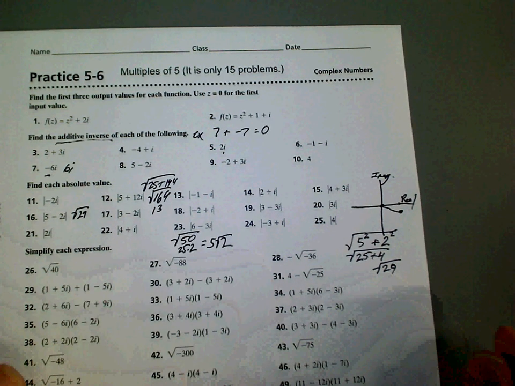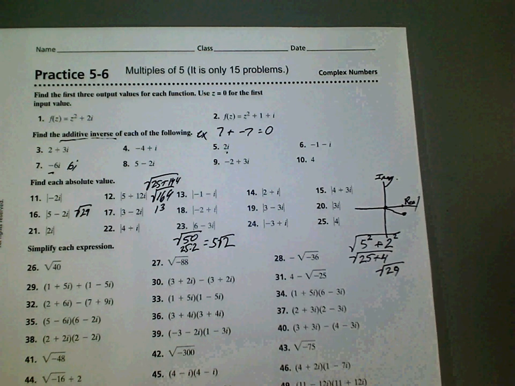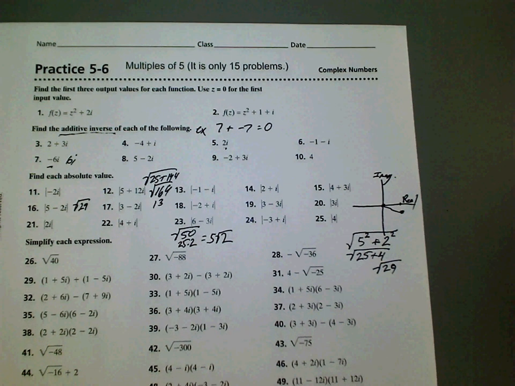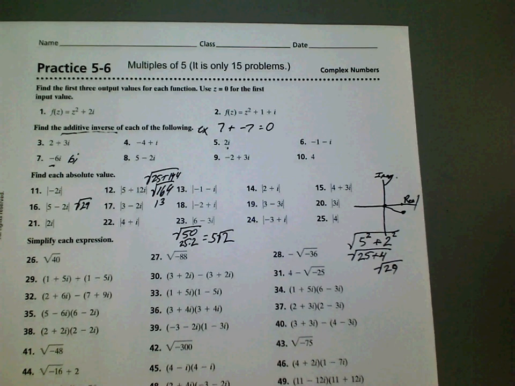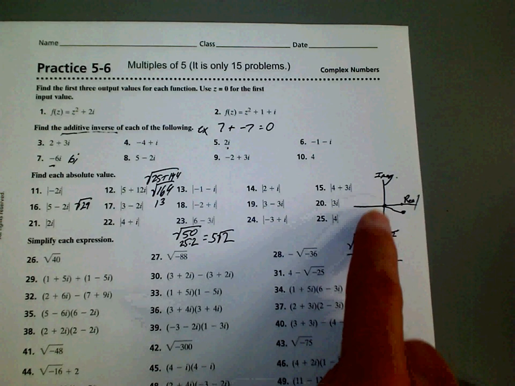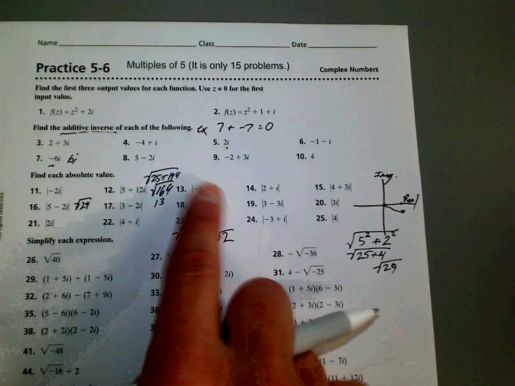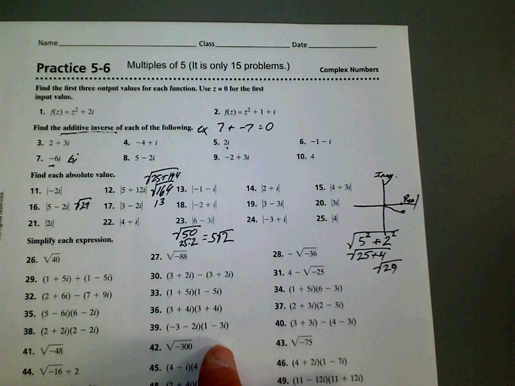Possibilities of simplifying radicals there. Y'all follow that okay? So absolute value, you're going to use this real and imaginary coordinate plane to find the distance of any complex number from the origin.